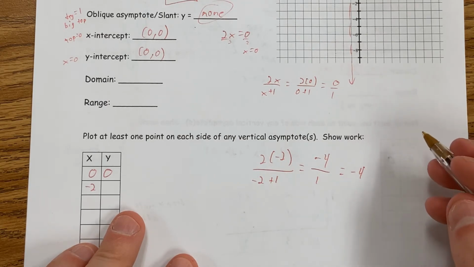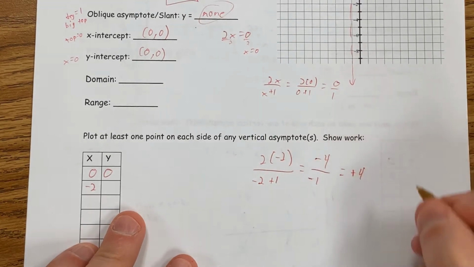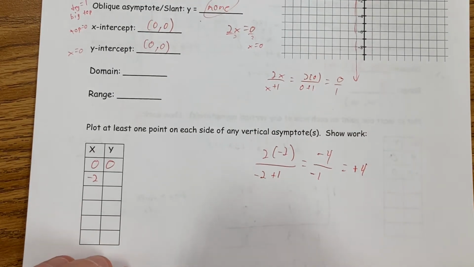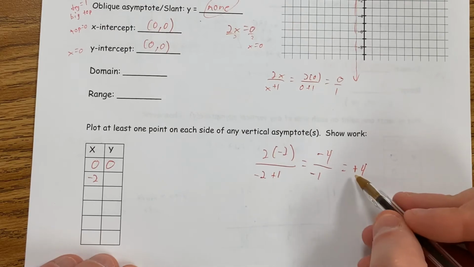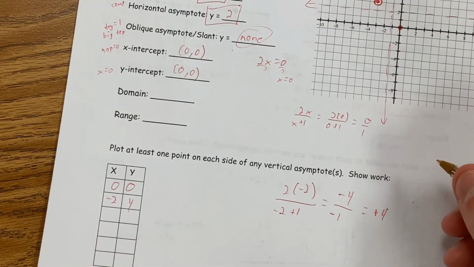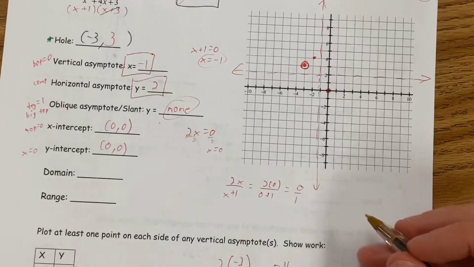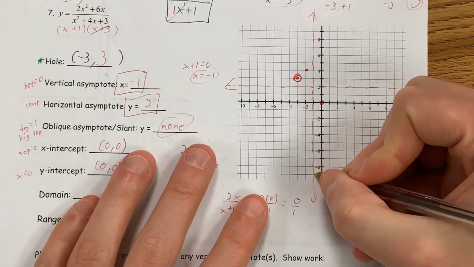Which, I don't know, I might have done something wrong. Yeah, I did do something wrong. This is supposed to be negative, so that's supposed to be plus, which makes sense now. So I plugged in that, I got +4, so -2, +4. There is a point there. Awesome. I have plotted 1 point on each side, which is the bare minimum I have to do, which means that's exactly what I'm going to do.